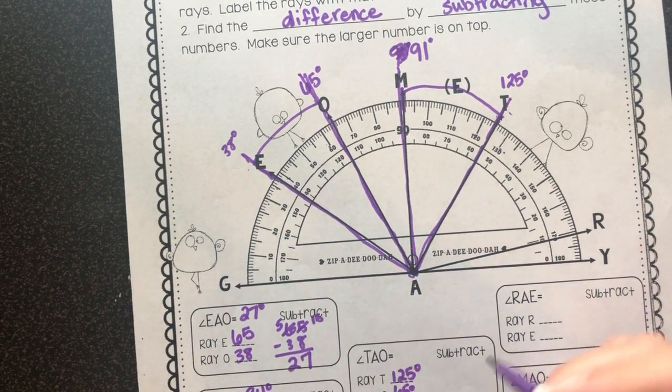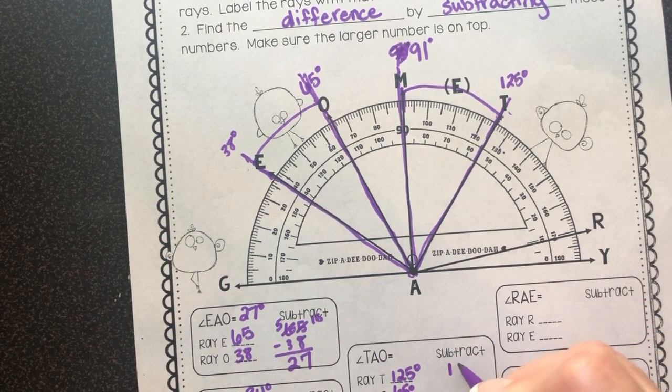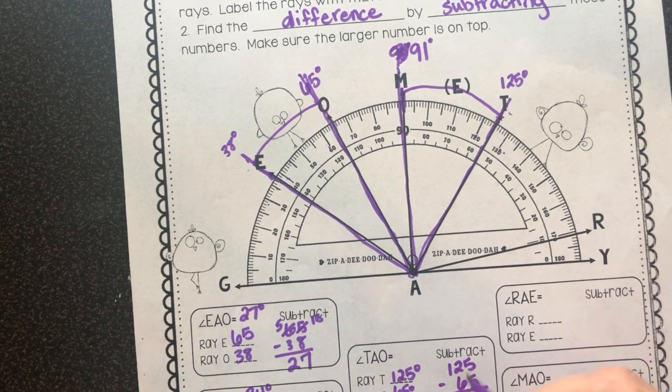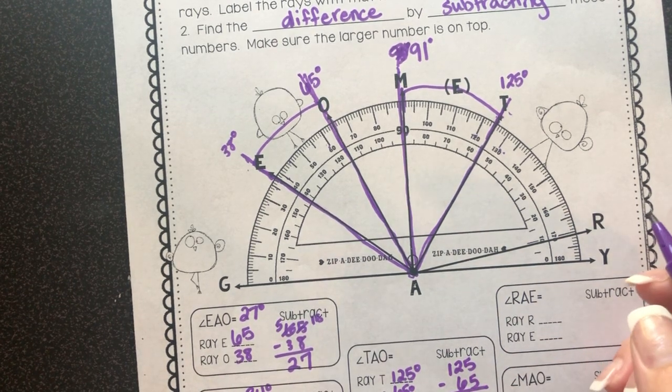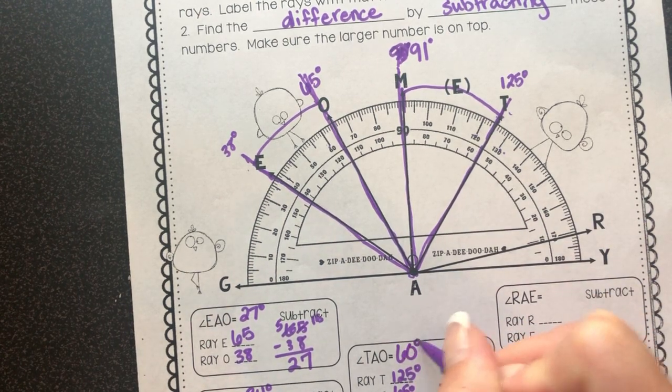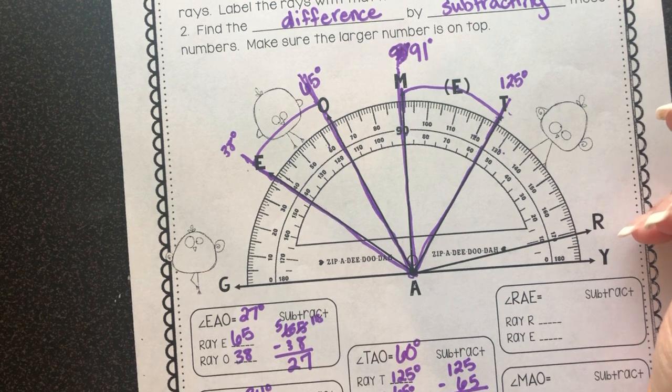Good thing I labeled that so I didn't have to go back and look again. So I'm going to take 125 and subtract 65 from it. 5 minus 5 is 0, and 12 minus 6 is 6. A difference of 60 degrees. So angle TAO represents 60 degrees.